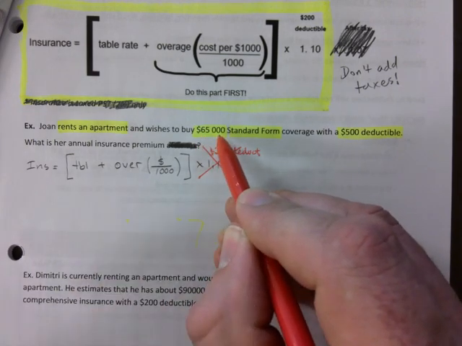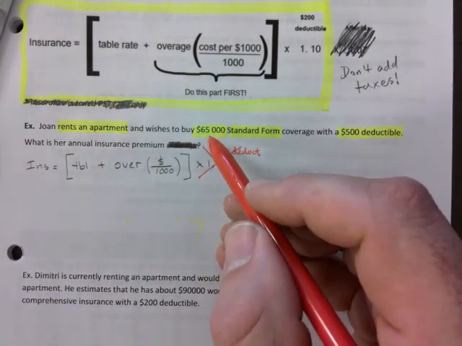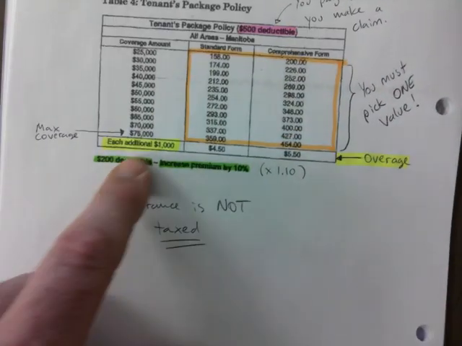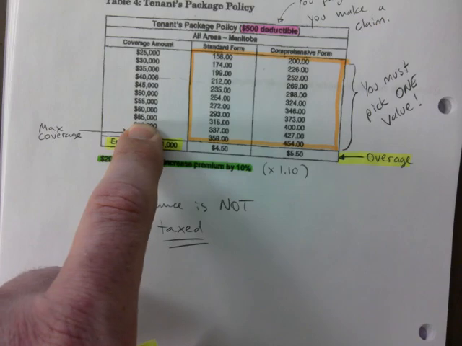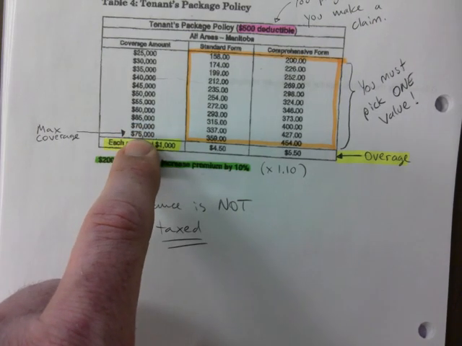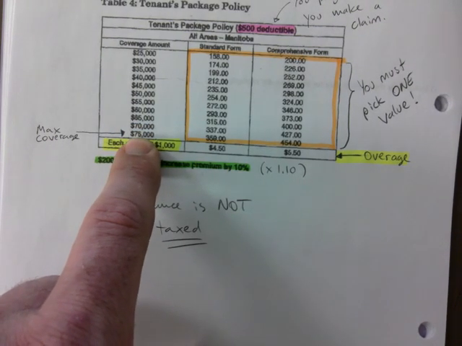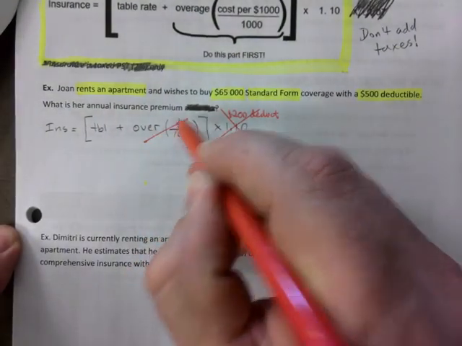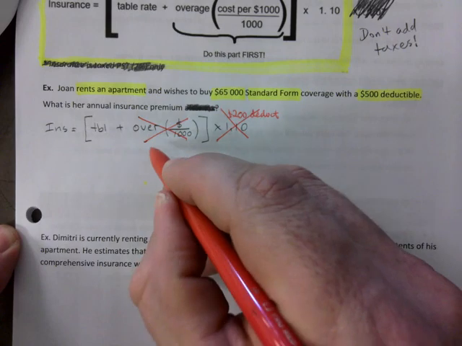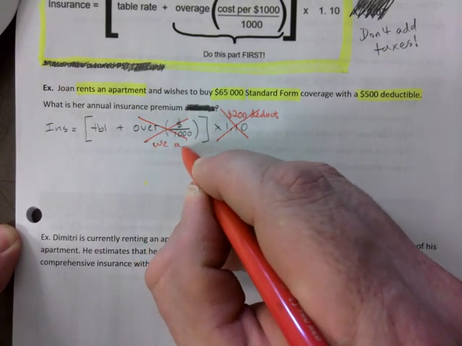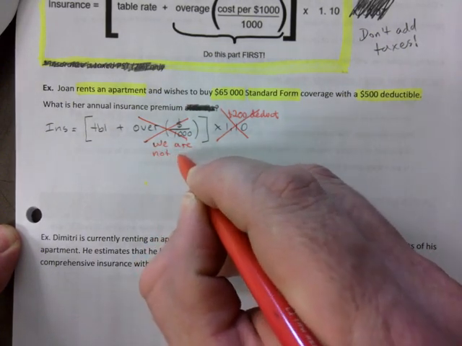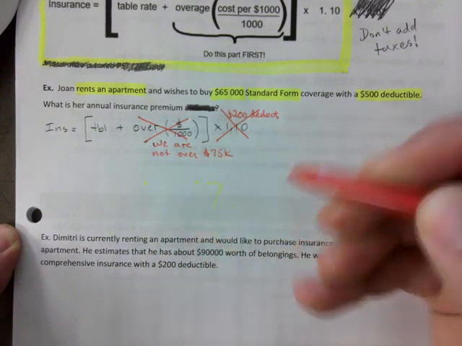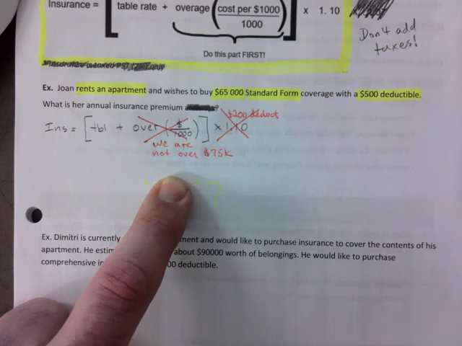$65,000. Does that get us over the max? Go look at your chart. $65,000 is right there. We're not past the $75,000, correct? So we go to our formula here and we don't need that. We're not over $75K, right? So that's why I crossed that over.